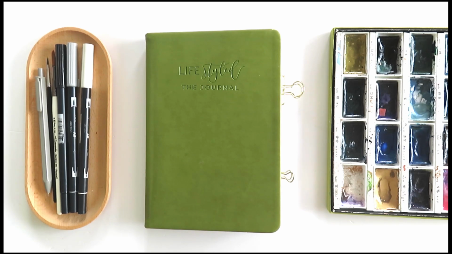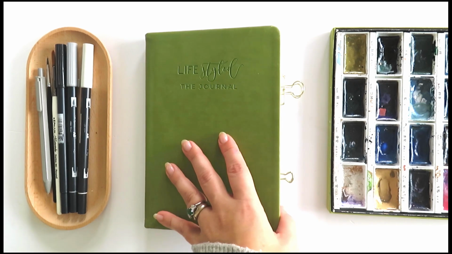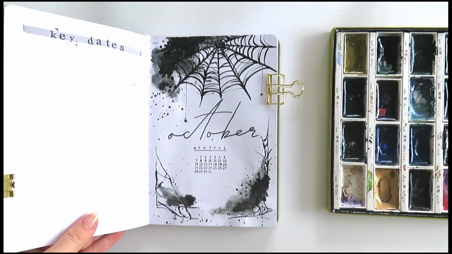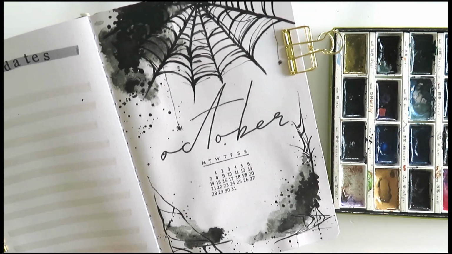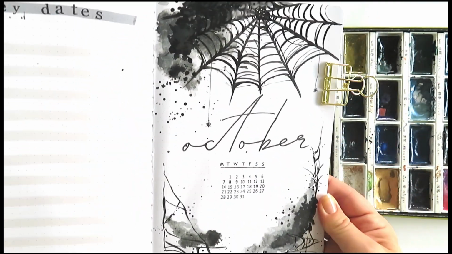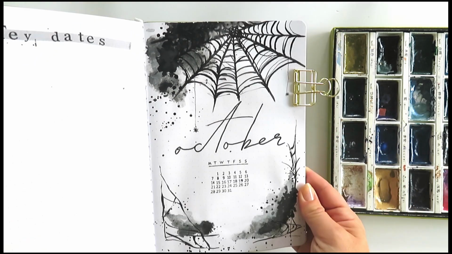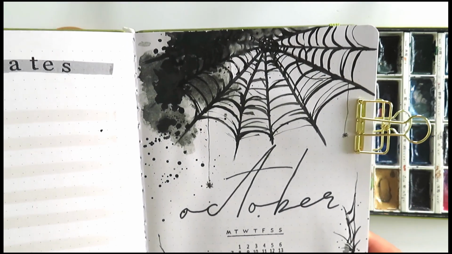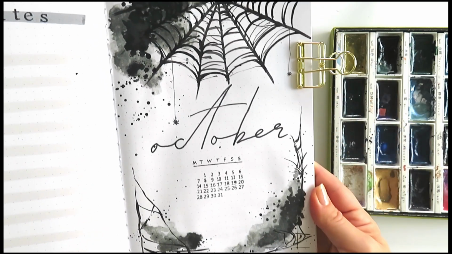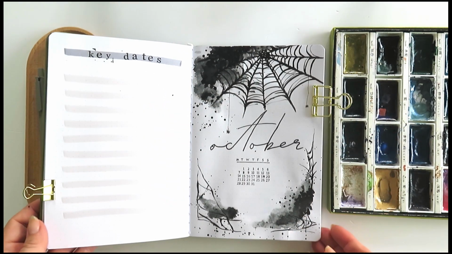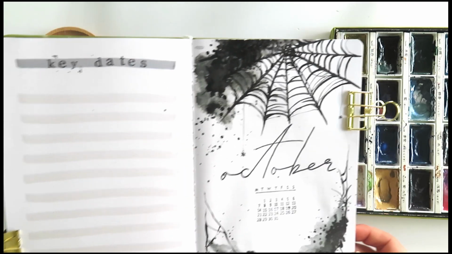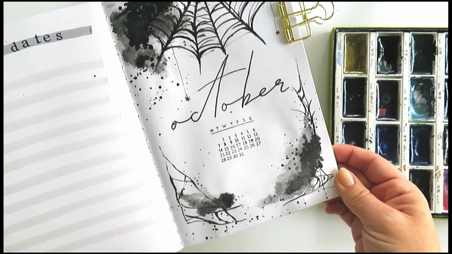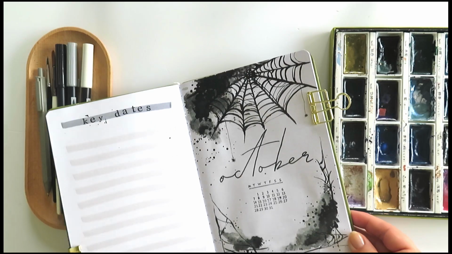We are working on a really simplistic month this month. So I'm only working with basically black and white. And since it's October, I've gone for a Halloween theme. Now, I've never really done Halloween. I can't believe it. In my bullet journal, I've always kind of gone autumnal for October. So I'm really enjoying the moodiness and the cobwebs. So as you can see, I have used watercolor, but you could do this just in pen if you wished, without all of the moody watercolor bits, and just keep it simple with a cobweb.